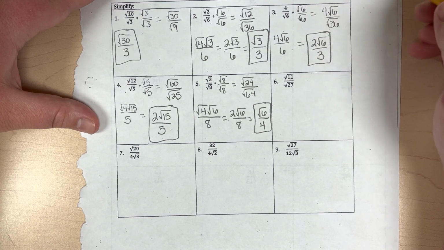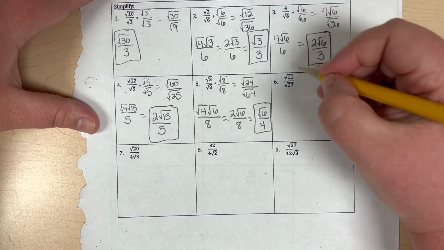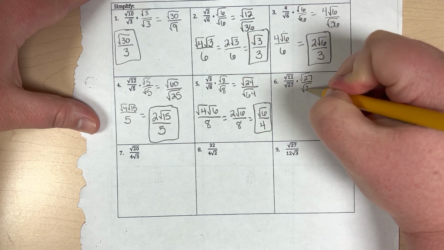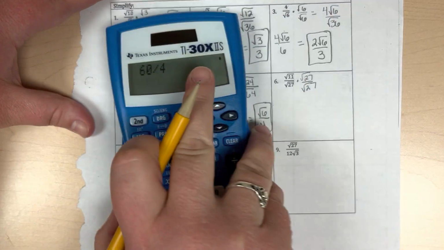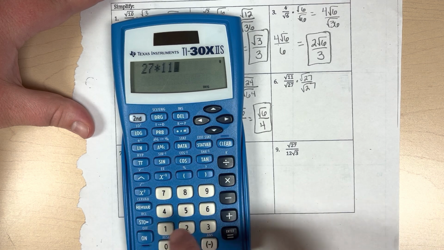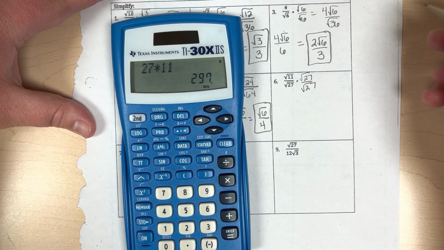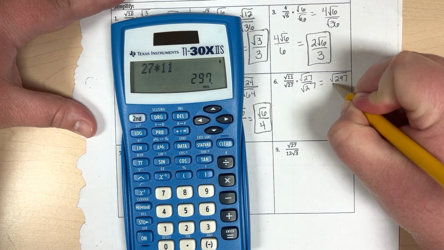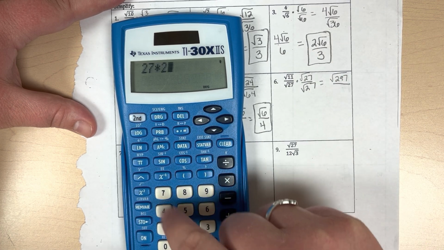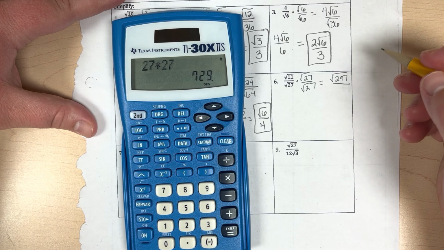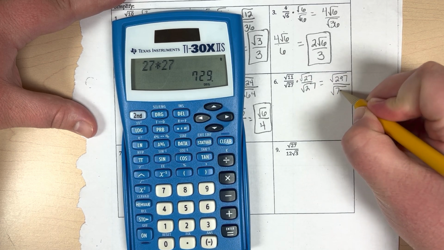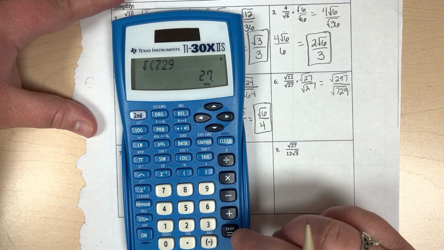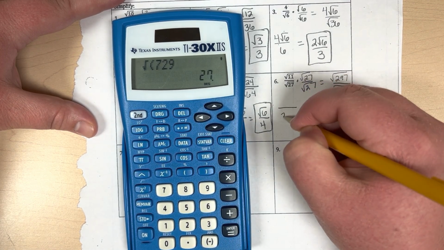Number 6, once again, no perfect squares. Multiply the top by radical 27 and the bottom by radical 27. 27 times 11 is 297. So I get 2 radical 297 over radical 729. Now the square root of 729 is just going to be 27. So on the bottom I get 27.